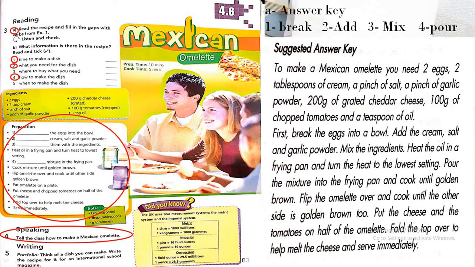Before that, I give you a suggested answer key. Okay, for how to make what? A Mexican omelette. Okay, recipe. Read it.